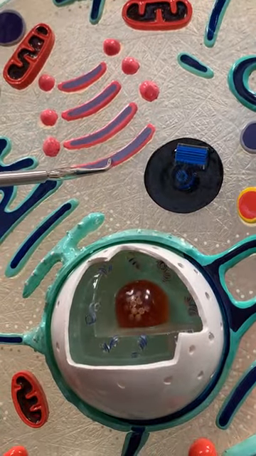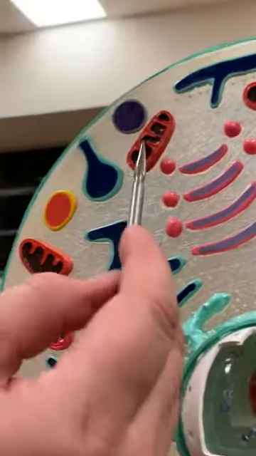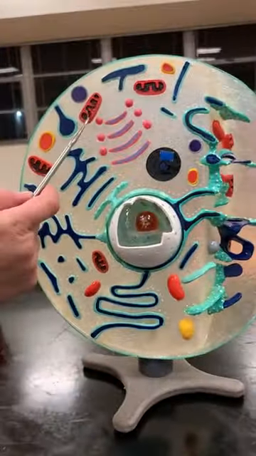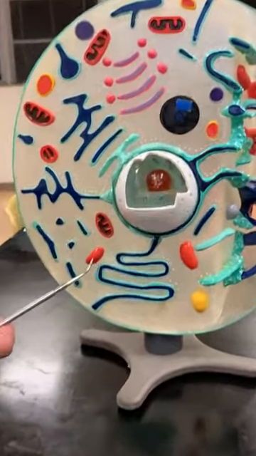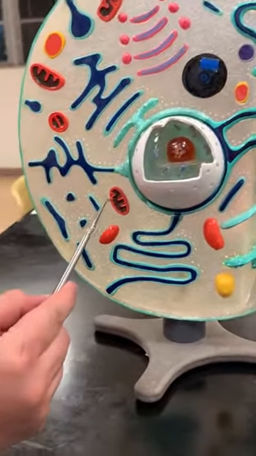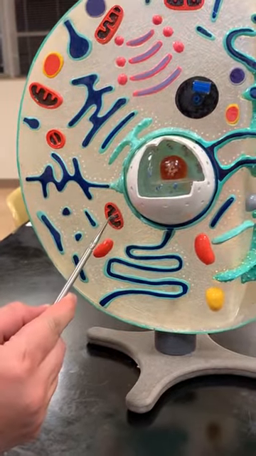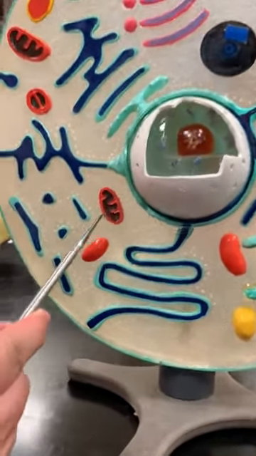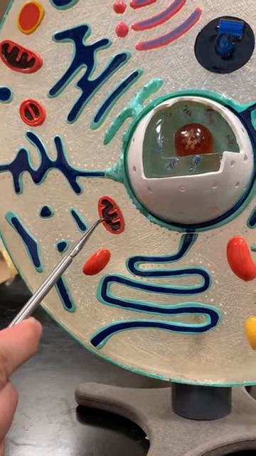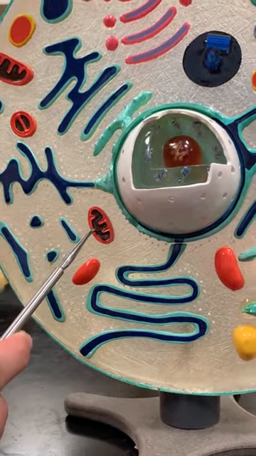Okay, the next organelle that I'll cover is the mitochondria. Mitochondria, when they're cut in half, look like little burnt sausages, but when they're intact, they look like hot tamales. The job of the mitochondria is to produce ATP. This is the site of cellular respiration, and it produces ATP, which is the energy currency of the cell.